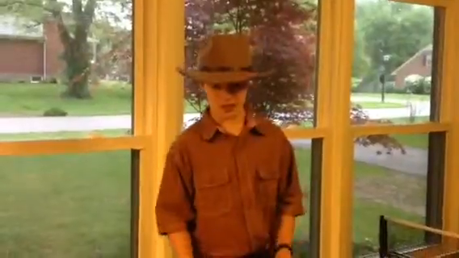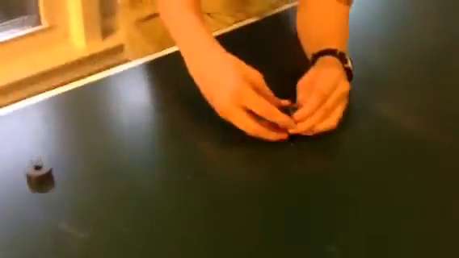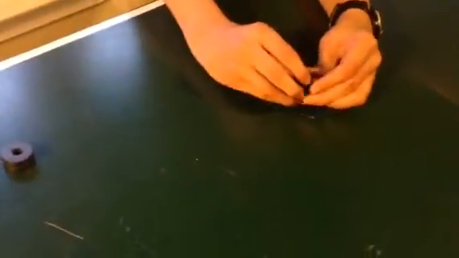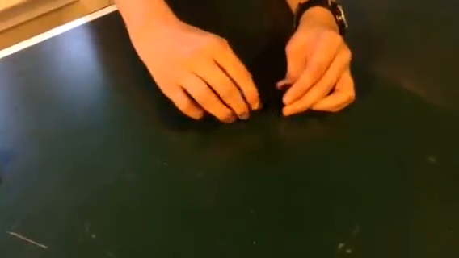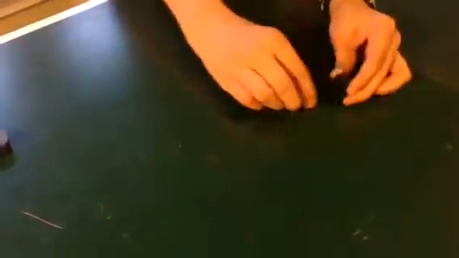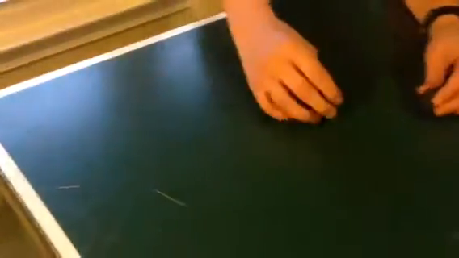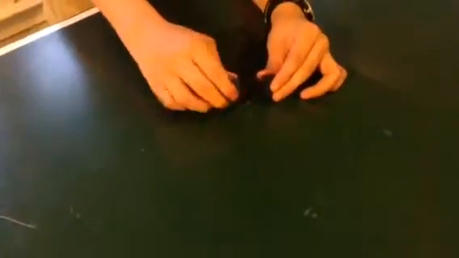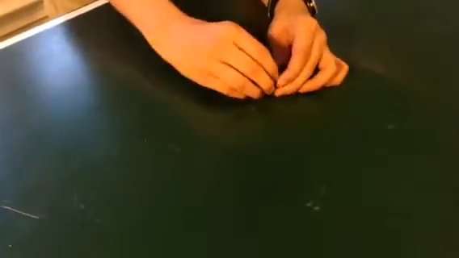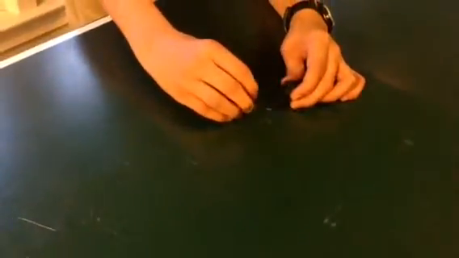Okay, so our magnets. When you move them close enough together, they attract. But as you pull them away, the force of attraction gets weaker until they just don't attract anymore. But if you add more magnets, the force of attraction is greater, meaning they can go from a longer distance until it doesn't attract anymore.